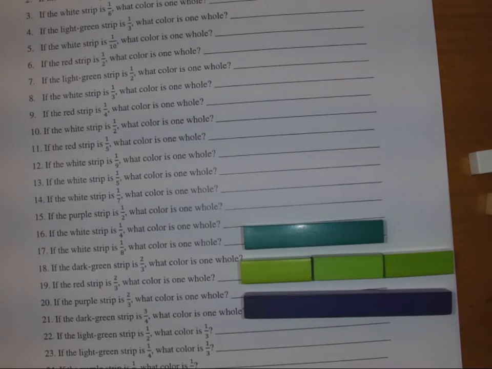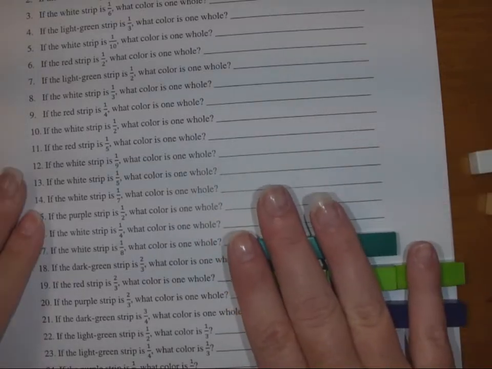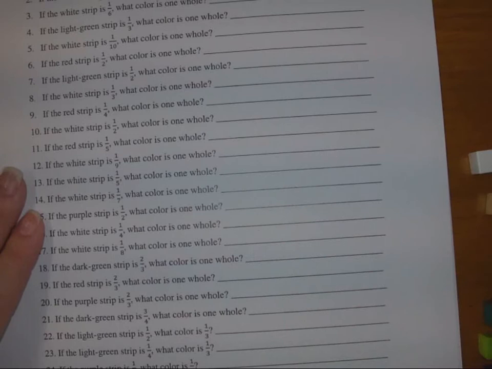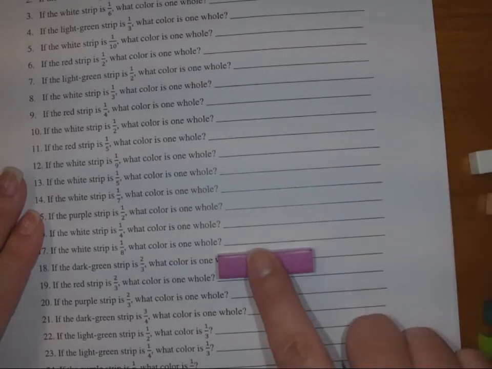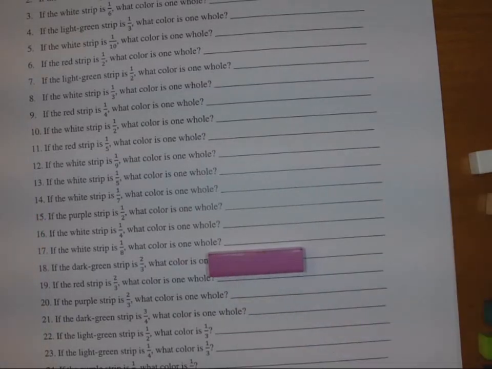Okay, so last but not least, let's look at maybe one like 24. Okay, if the purple strip is 1/3, then what is 1/2? So I'm going to slide these off. So here's the purple strip. Okay, so the purple strip is 1/3, and I need to go to a half. So remember the hint I gave you last time. So we always want to try to relate it to the whole when we can.